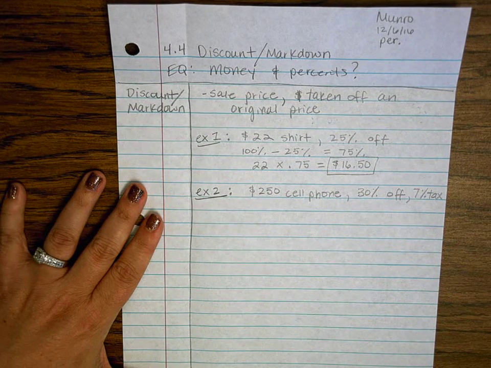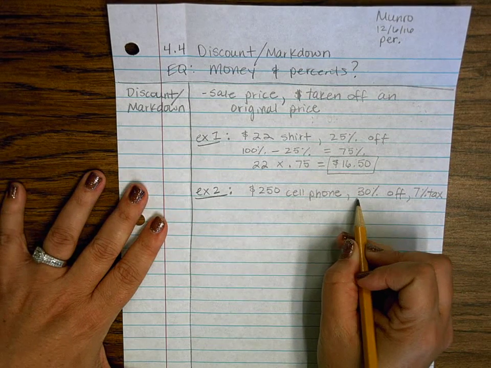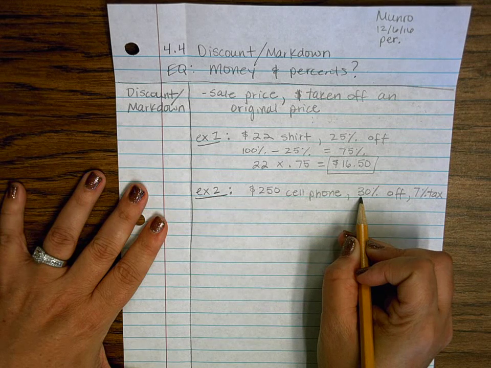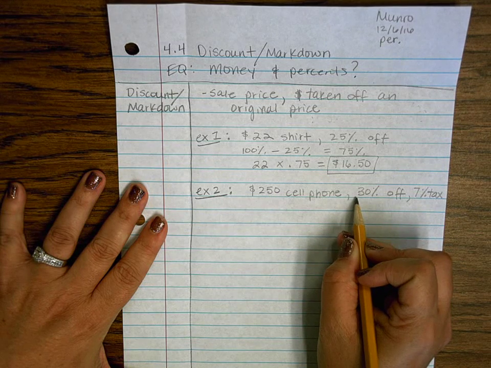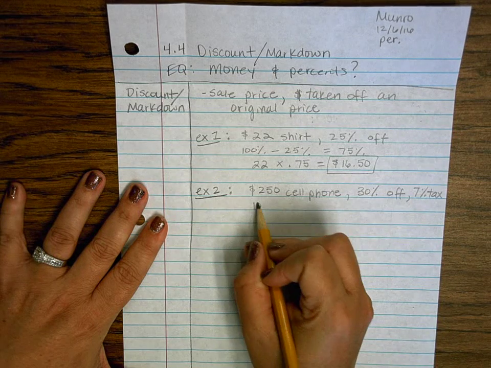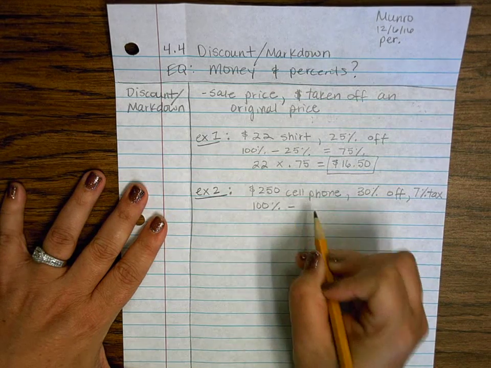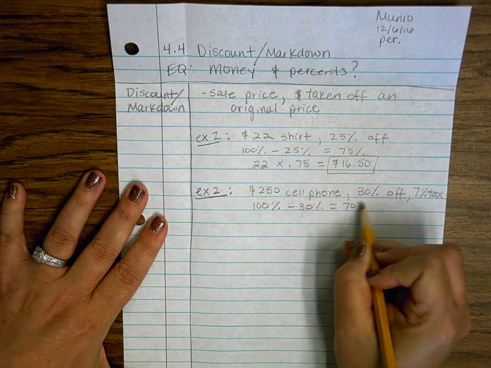Okay, so if we want to use the shortcut method, what are we going to multiply it by? That's not the shortcut. I heard a lot of 0.30s, but that's not the shortcut. 0.7, right? So 100%, what Jason said, minus 30% equals 70%.